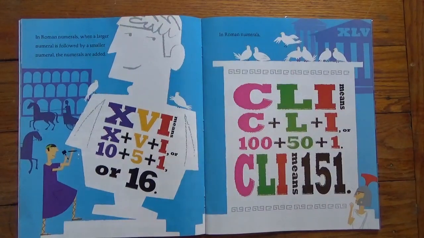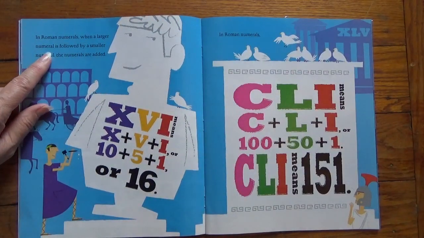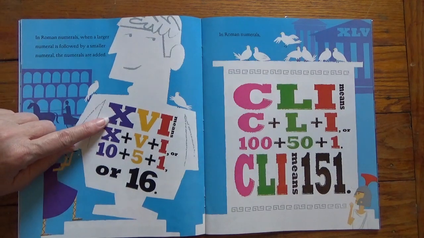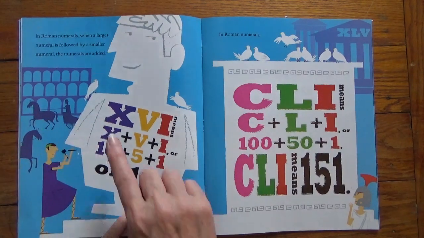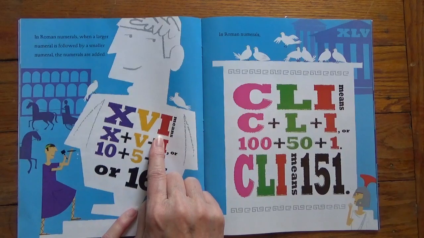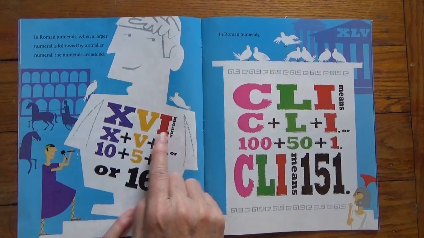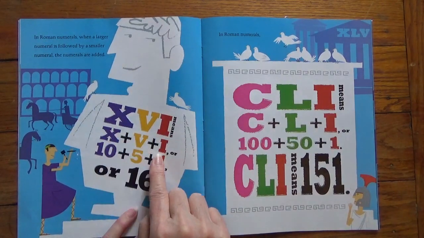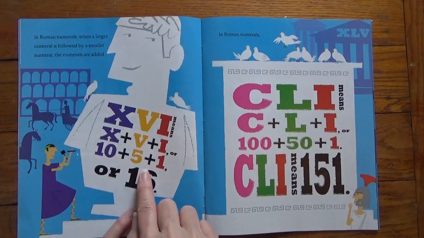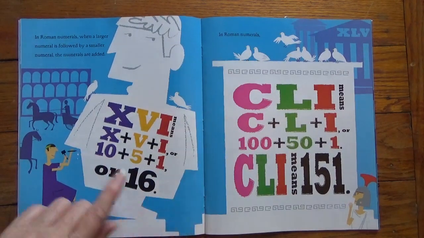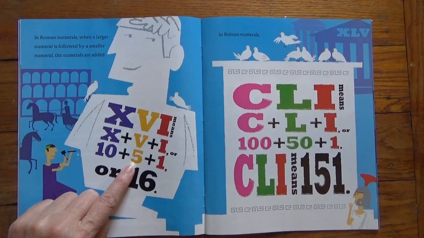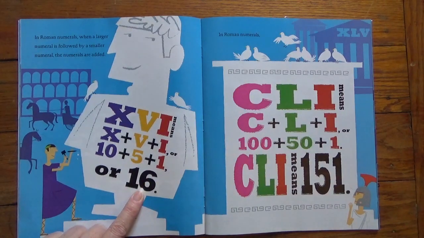In Roman numerals, when a larger numeral is followed by a smaller numeral, the numbers are added. So X, V, I, this is 10, 5, 1, means X plus V plus 1, or 10 plus 5 plus 1, or 16. 10 plus 5 is 15, plus 1 is 16.